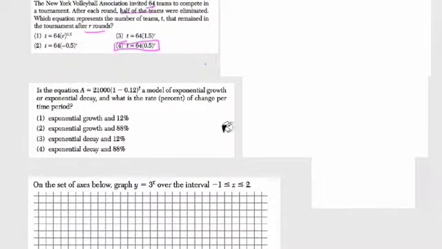Okay. All right. So in this next one, they're giving us the equation, and they're asking us to analyze it. They say A equals 21,000 times 1 minus 0.12 to the t power. And before I even read any further, I'm going to simplify this, because 1 minus 0.12, that's just 0.88. I just think of 100 minus 12 as 88.